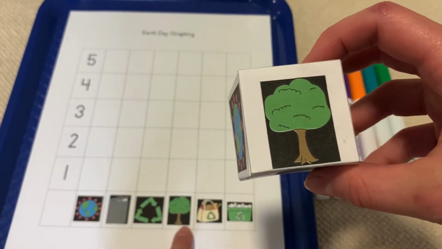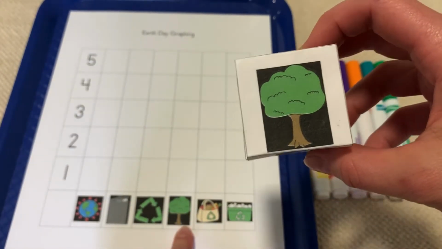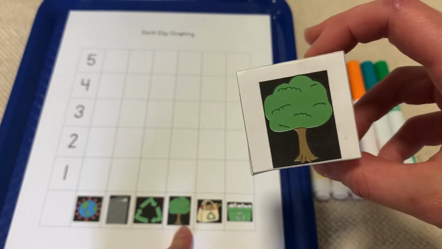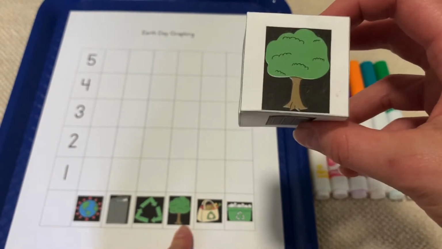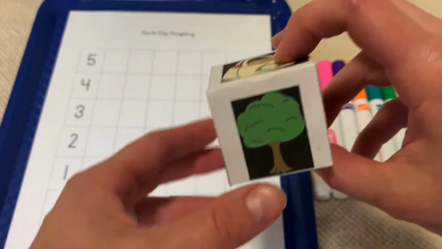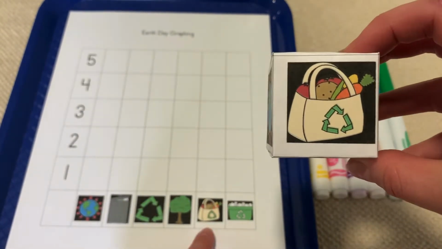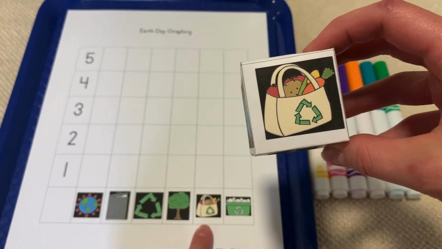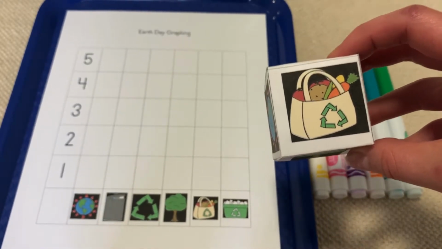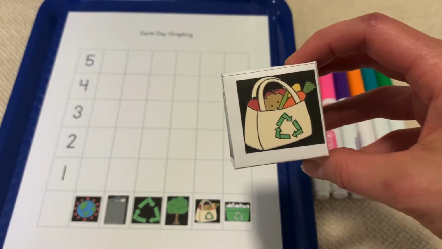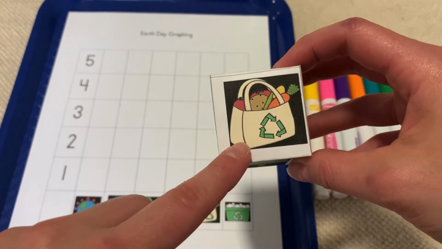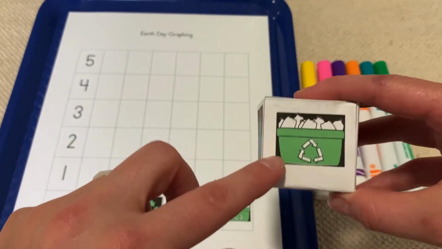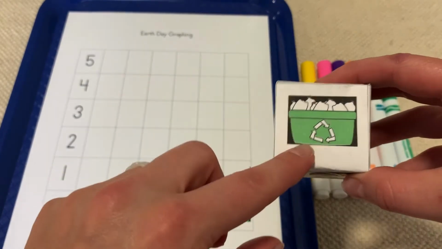Next is a tree. And we love trees because trees create oxygen and they help to keep our air clean. Plus, trees are the home for birds and squirrels and lots of little critters that live outside. Next, we have a reusable shopping bag to use for your groceries. So this helps to save a lot of waste because then instead of using the plastic ones from the grocery store, if you use this one, then you're not having to throw away the other plastic bags. And then last but not least, a recycle bin.